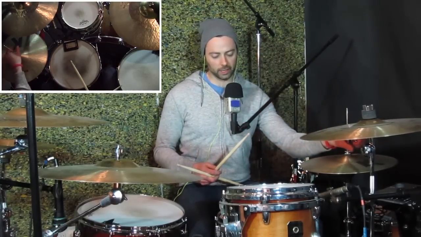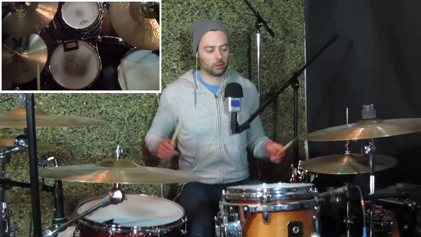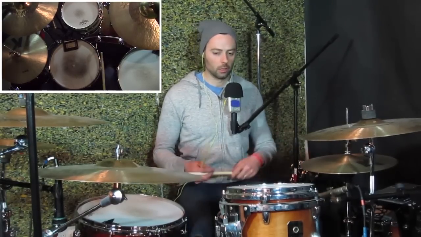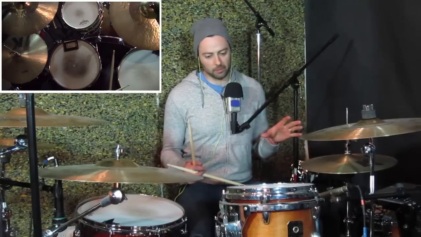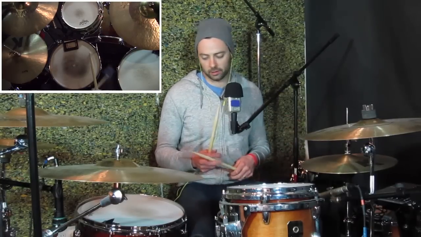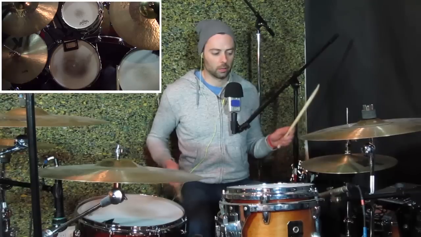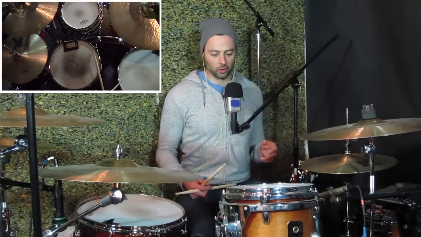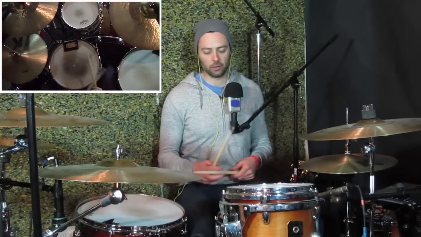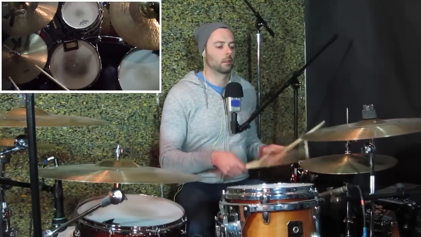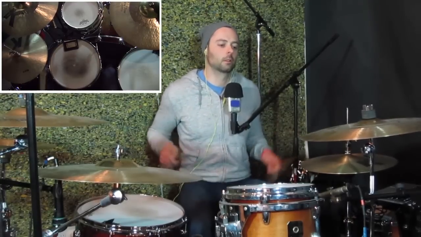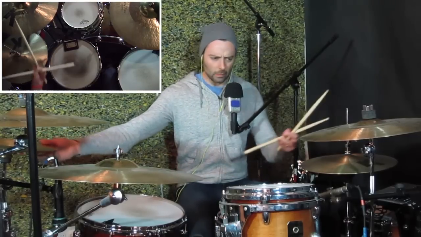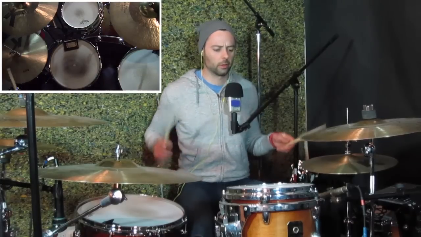So the next lick I want to show you is this. Rhythmic context doesn't really matter. It's just 6 notes. And I like to start it with the kick drum. So okay, over 16th notes, if you're playing a fill. So that's a standard way, over 16ths.